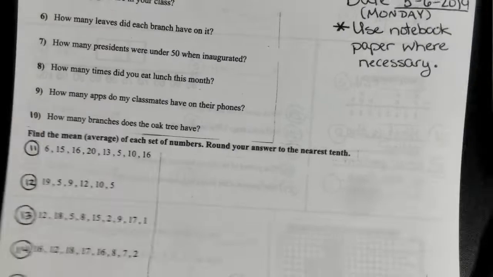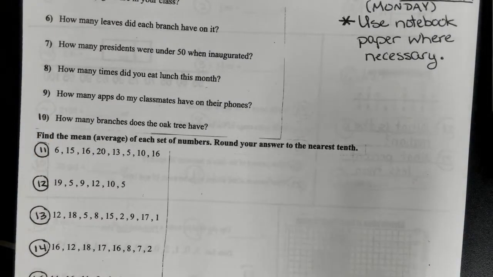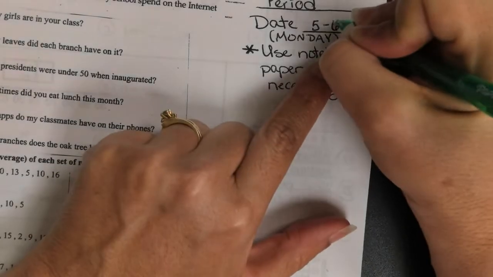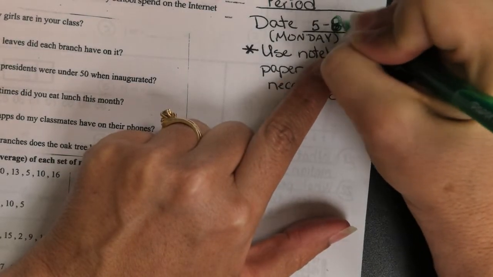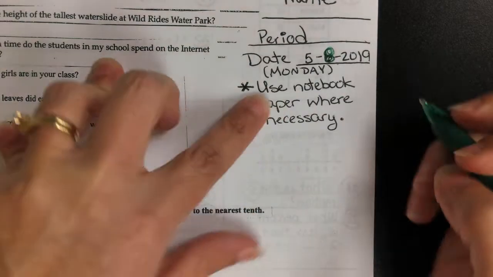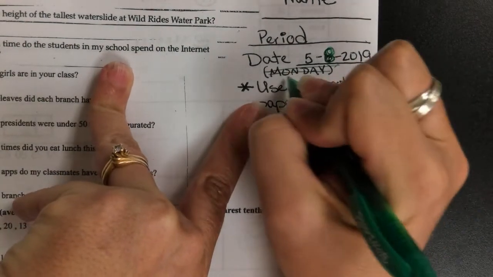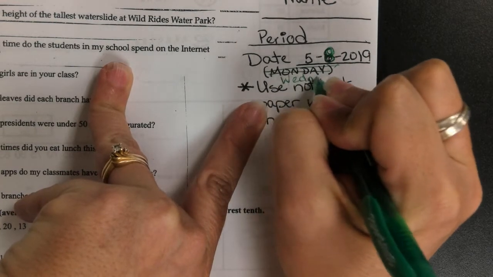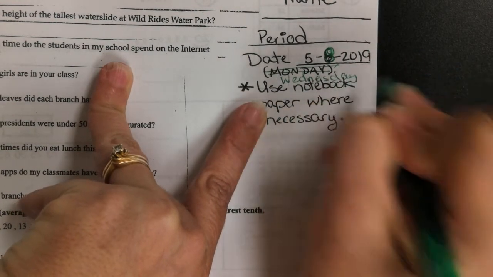So today is May the 8th, yes. Basically each class has done a little bit of something different, but the same assignment. So it is May the 8th. I'm getting there. Okay. And it's not Monday, it is Wednesday. That is why I am shortening the assignment.